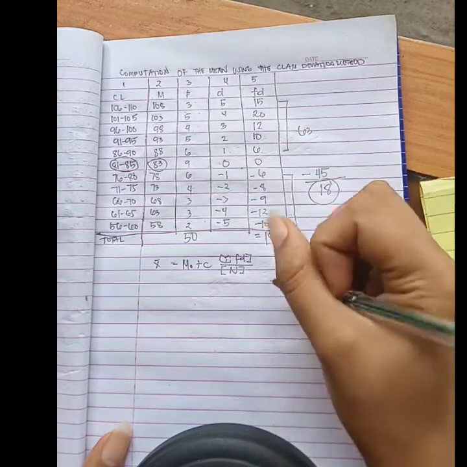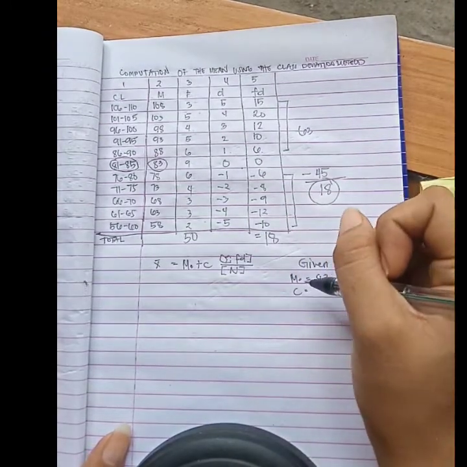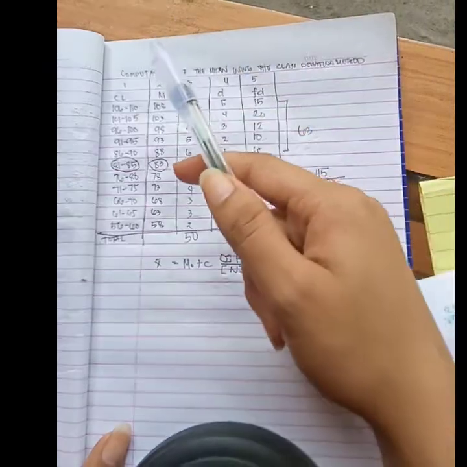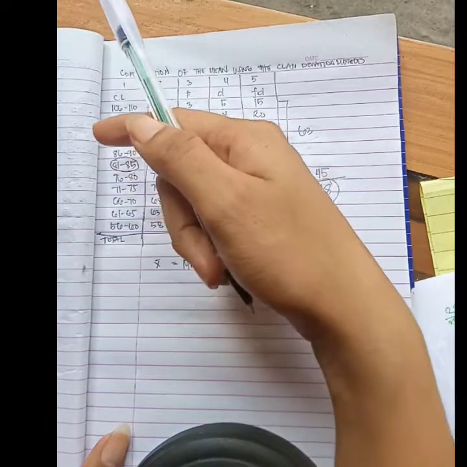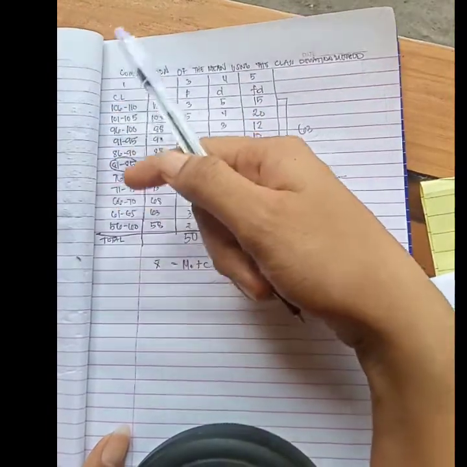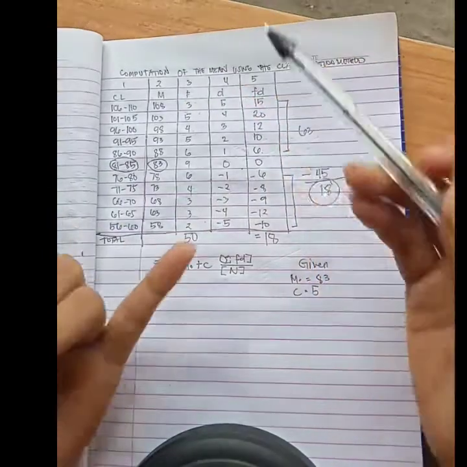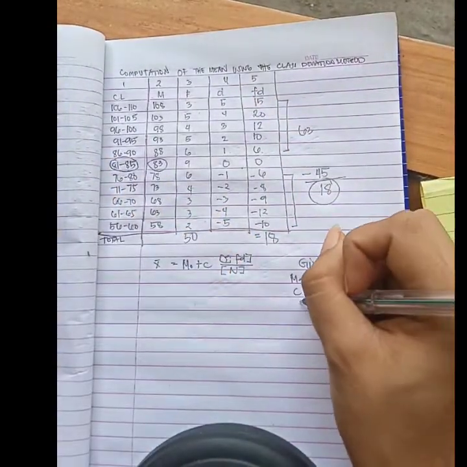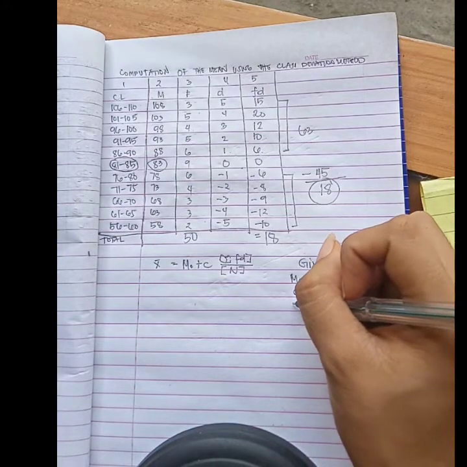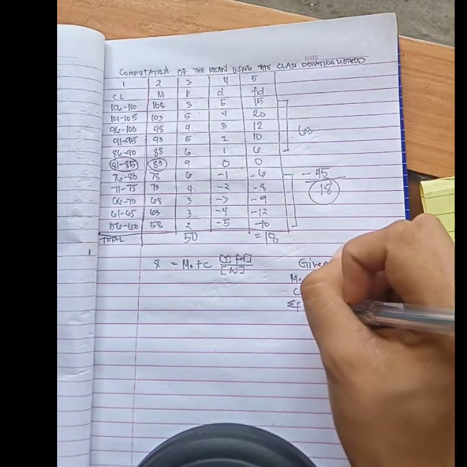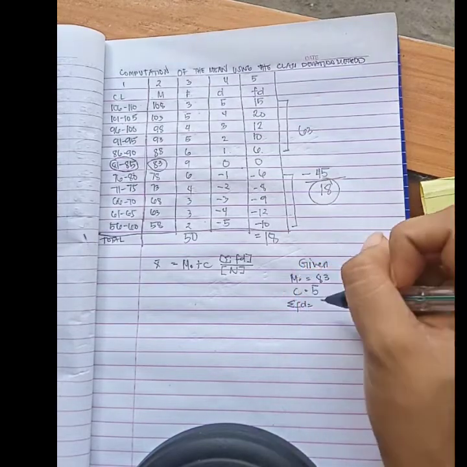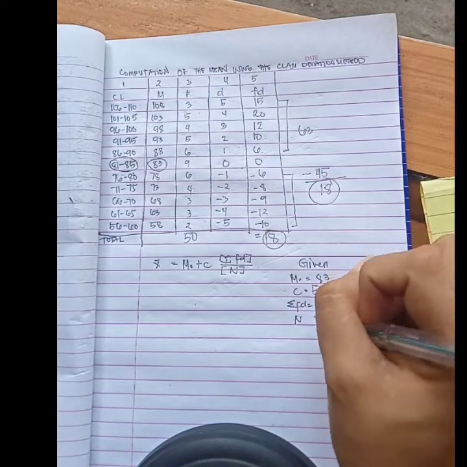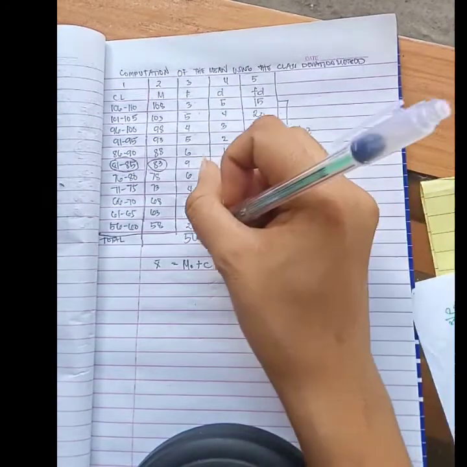Next, our class interval is 5, because it is the difference of our upper and lower class limits. Counting 81, 82, 83, 84, 85, our class interval is 5. Next, the summation of frequency and deviation is equal to 18. Next, our number of cases is 50.